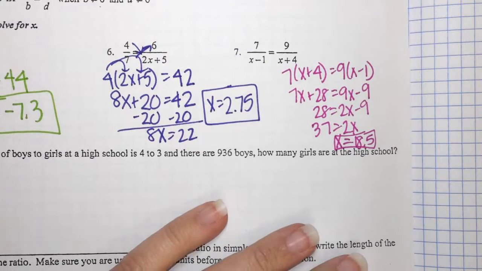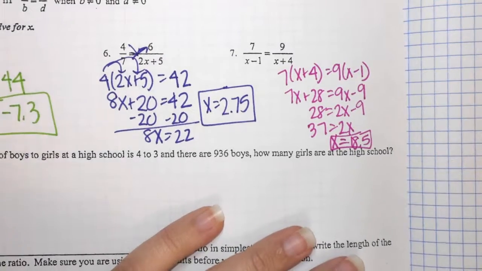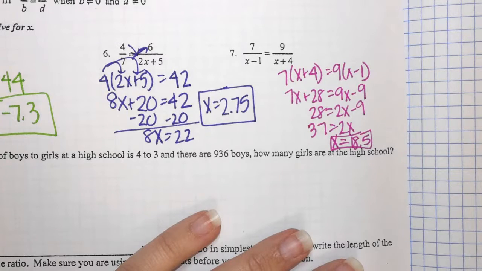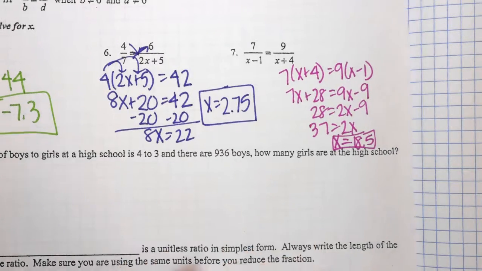Christian? Always combine like terms first. No, you can do it the other way. Okay. You should still get the same answer. Did you get the same answer? Yeah. Look at us go.